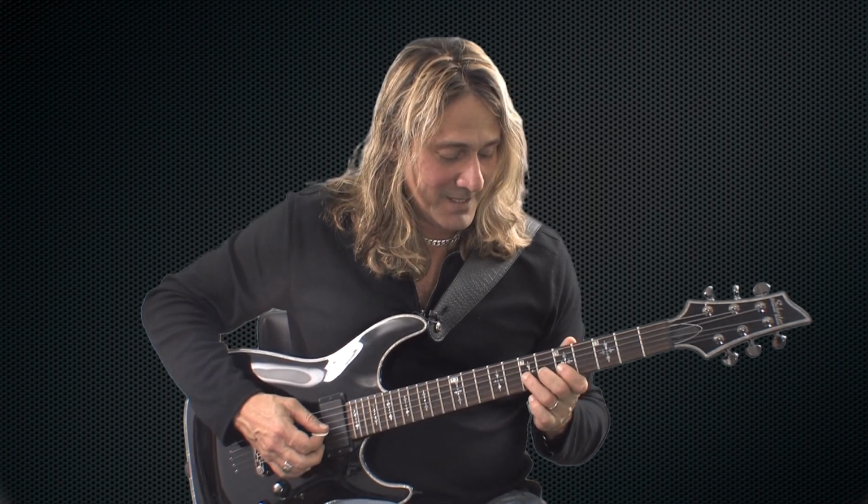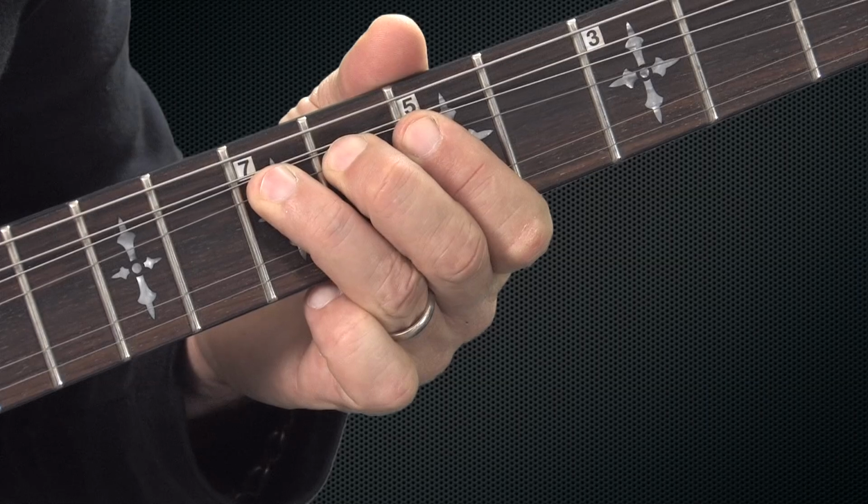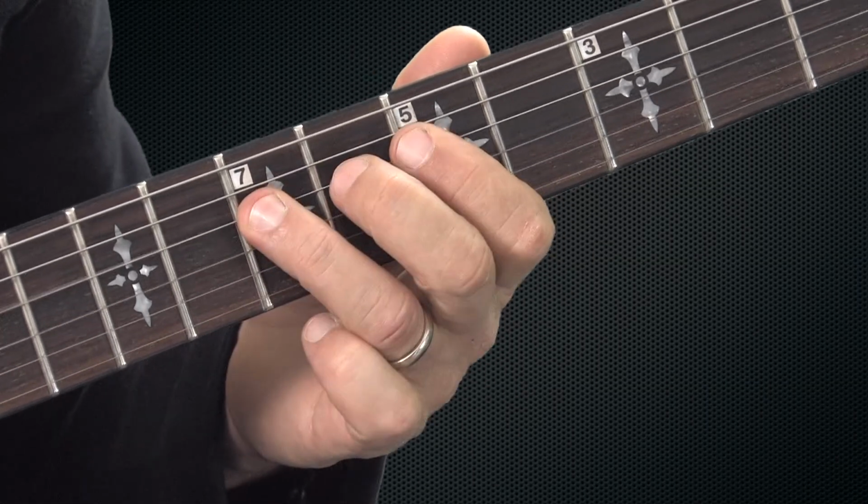So what I do, let's take the 7th fret of the 3rd string again. Bend it up before you pick it. So you just hear the release or the downward part of the bend.